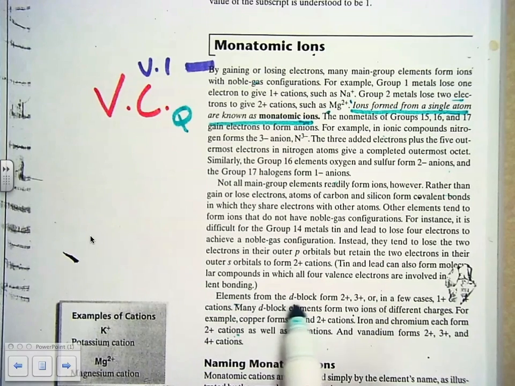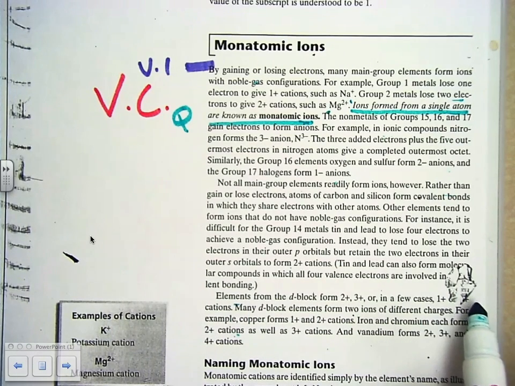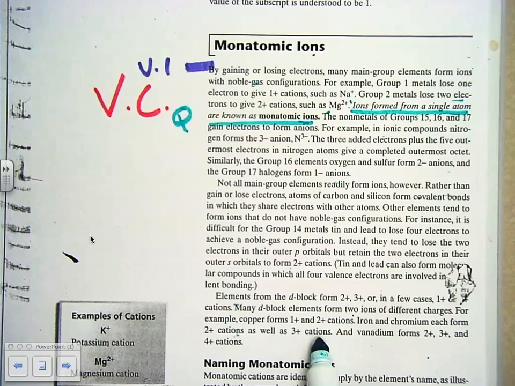Elements from the d block form 2+, 3+, or in a few cases 1+ or 4+ cations. Many d block elements form 2 ions of different charges. For example, copper forms 1+ and 2+ cations. Iron and chromium each form 2+ cations as well as 3+ cations. And vanadium forms 2+, 3+, and 4+ cations.